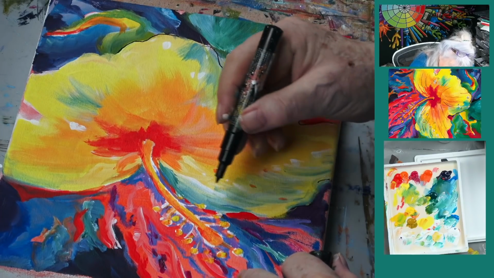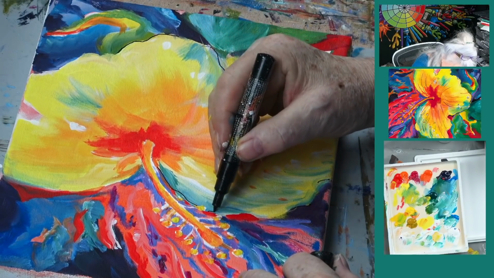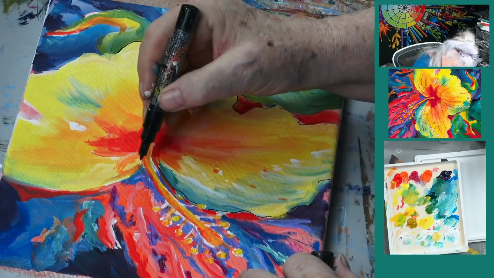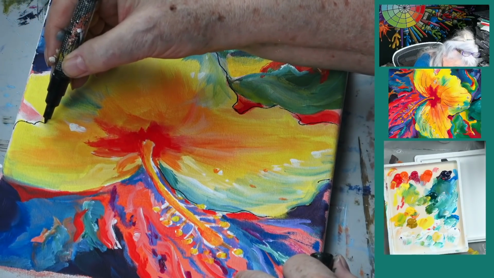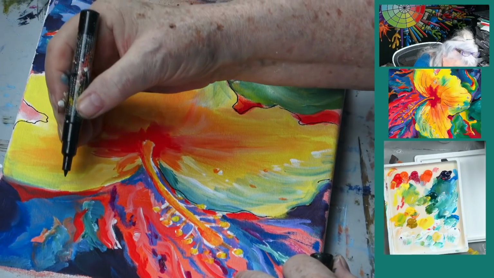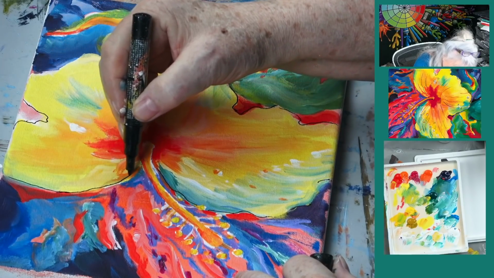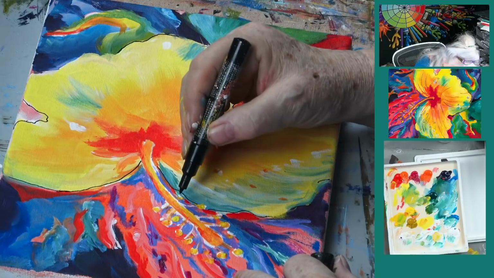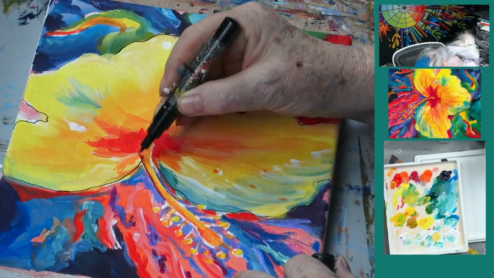You don't have to outline everything. This is what's so interesting. You can stop and do some and then not do others. Like for instance, you can come in here and do this, but maybe would you do this side or not? You can see. And then here's our fun stamen.